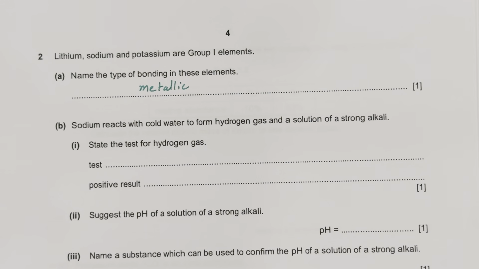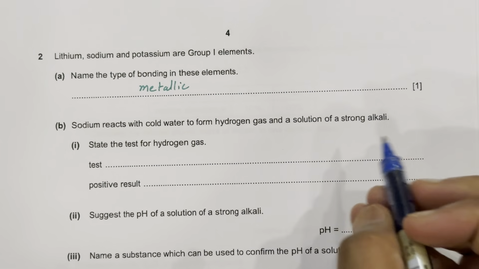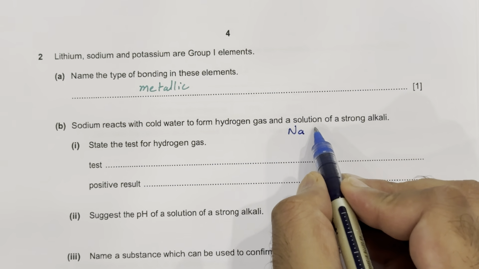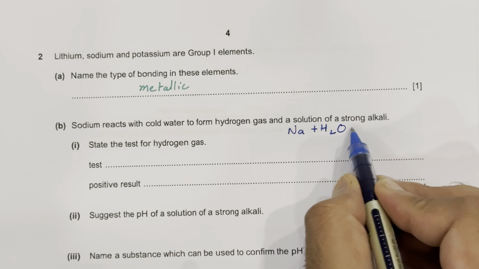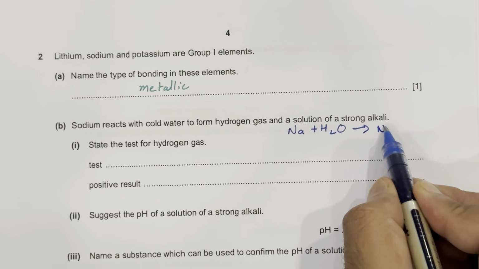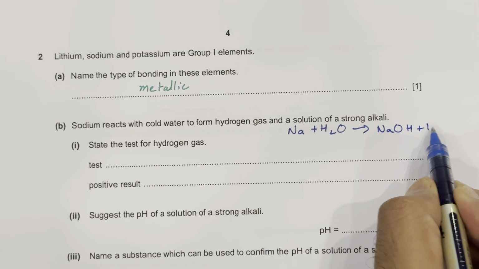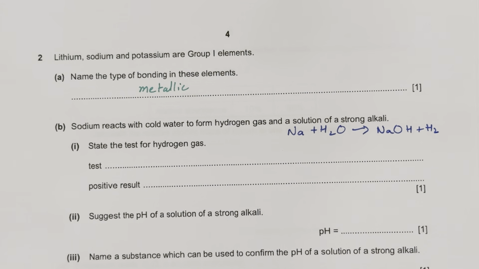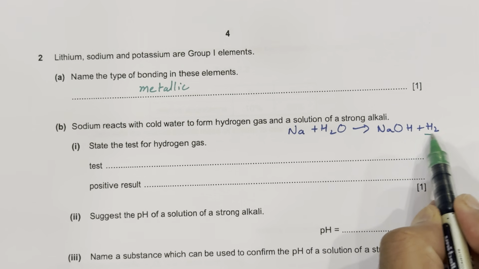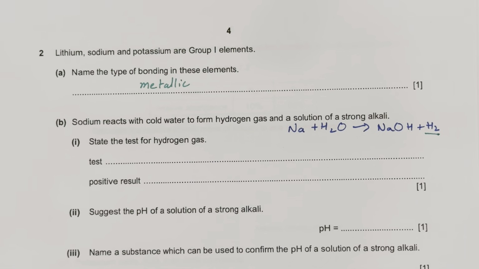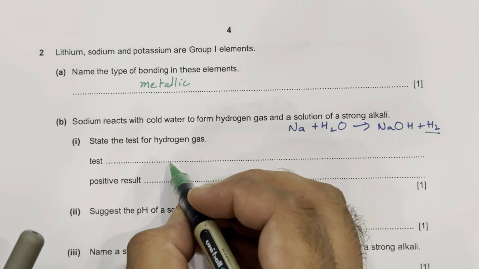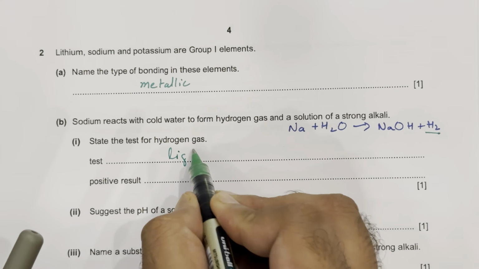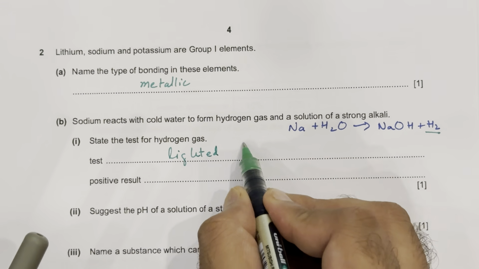Okay, sodium reacts with cold water to form hydrogen gas and a solution of strong alkali. Okay, so I'm writing, you don't need to write the expression or chemical reaction over here. I'm just writing it for your explanation and understanding. So it will produce NaOH plus H2. So state the test for the hydrogen gas. We know that it would be a lighted splint. So this would be the test, lighted splint.